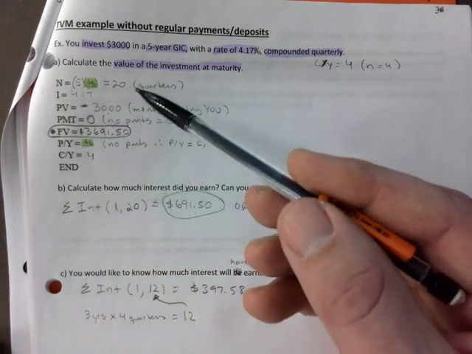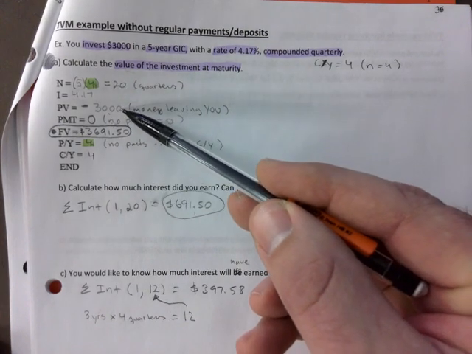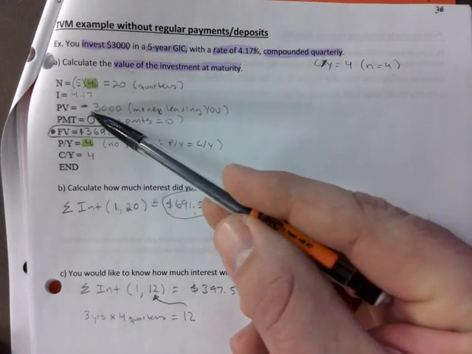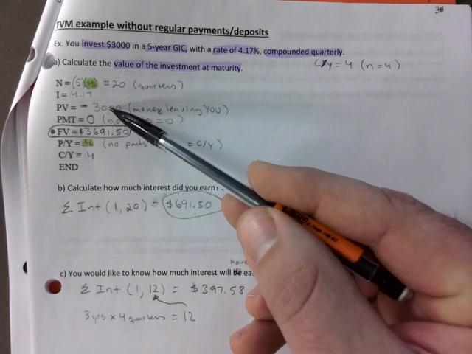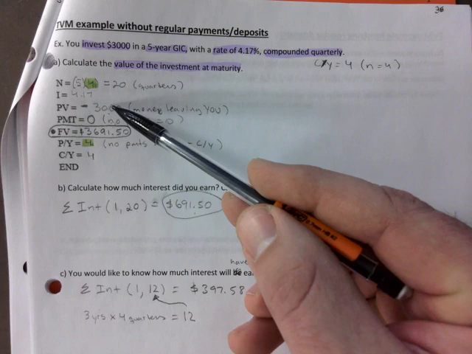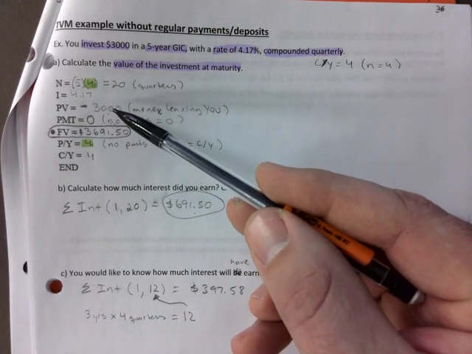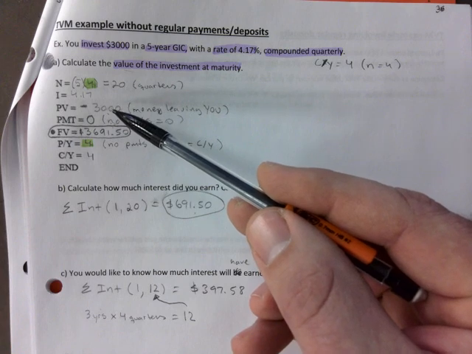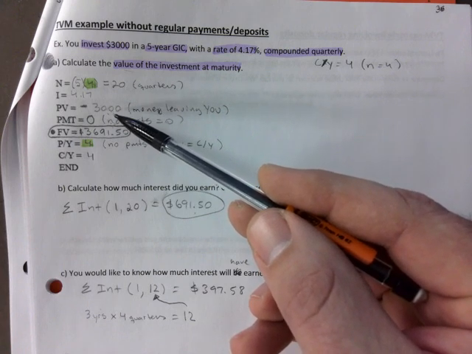And we started with a very basic example where you just put down $3,000. Why was it negative? Well, the money is leaving you because you're giving it to the bank, right? And you know what they do with the $3,000? They don't put it in the vault. You think they put it in the vault. They lend it to somebody else.